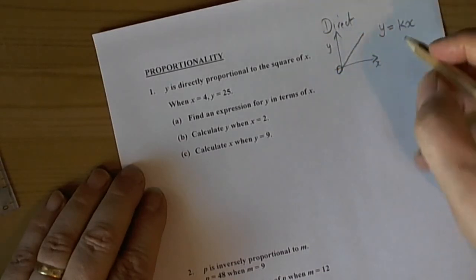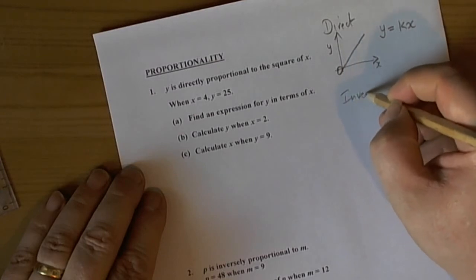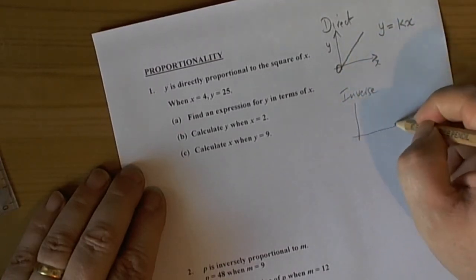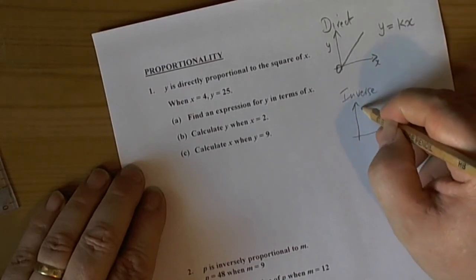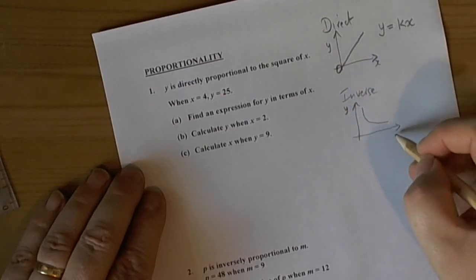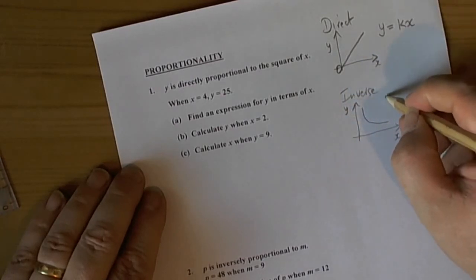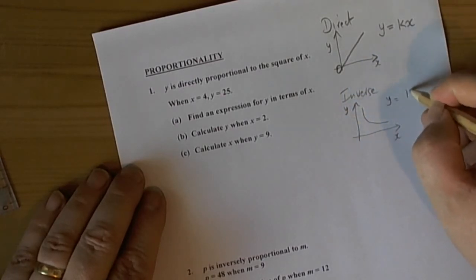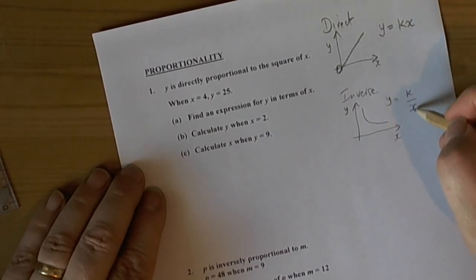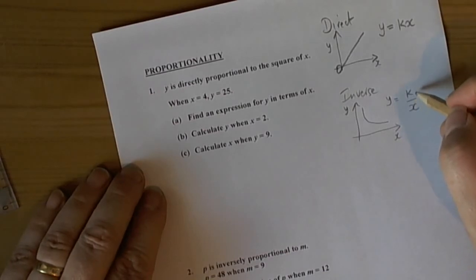So y and x. If it was inverse proportion, then inverse implies that as one variable goes up, the other goes down. So the graph of inverse proportion should be something similar to this. And again, y and x, and the relationship between the two variables is y equals k over x. So times by k for direct, dividing by x for inverse.